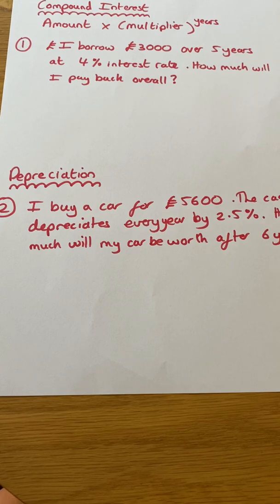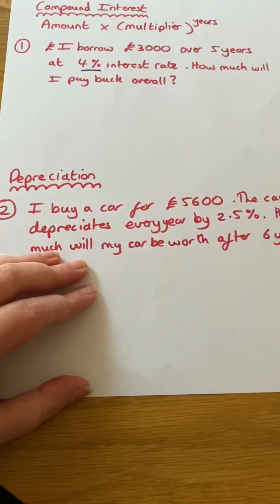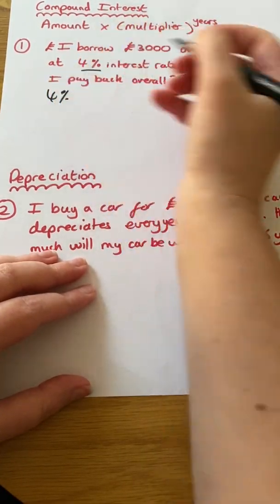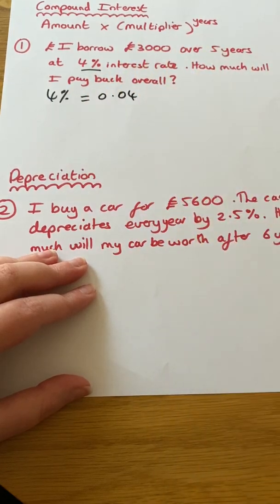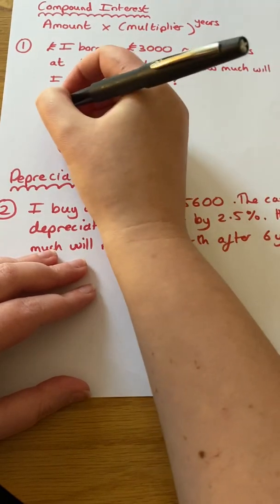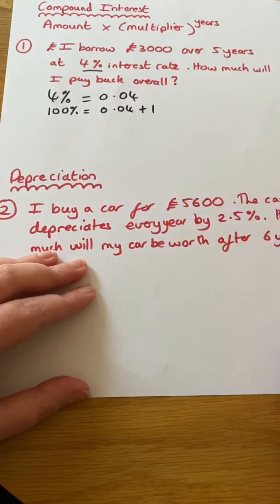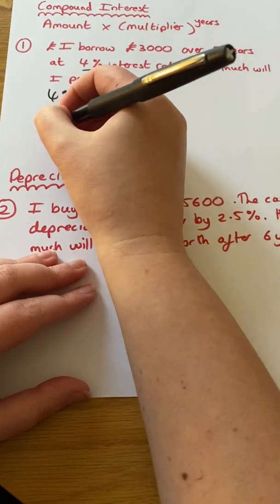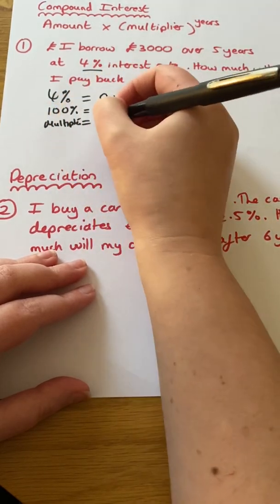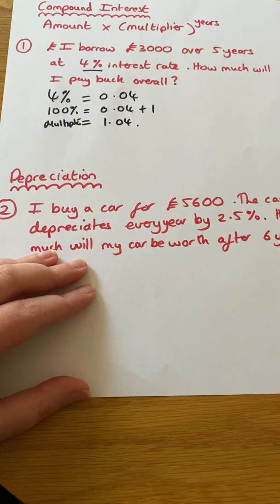pay back overall? So if you have a look at the very top, it says amount multiplied or times by the multiplier and then raised to the power of the number of years. Okay, so we're going to have a look at that first. So the multiplier is that 4%. So you're writing 4% as a decimal first of all, okay, so that's 0.04, dividing 4 by 100 turns that into a decimal. It's compounded, means it's increasing, so we're adding that onto 100%. So you're adding your 0.04 and 1 whole, which is 100% together, so your multiplier, okay, is going to be 1.04.